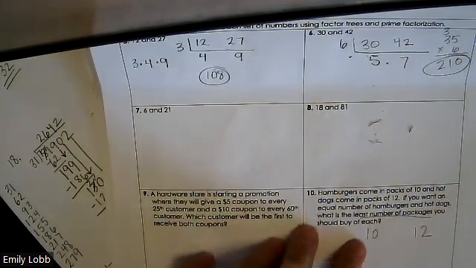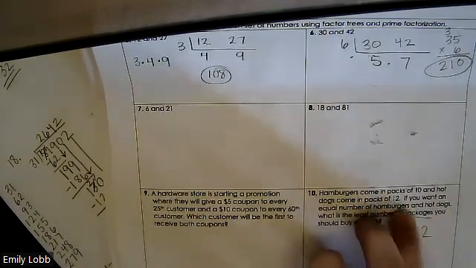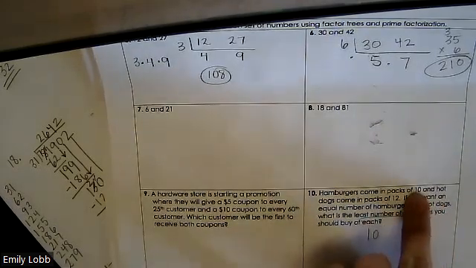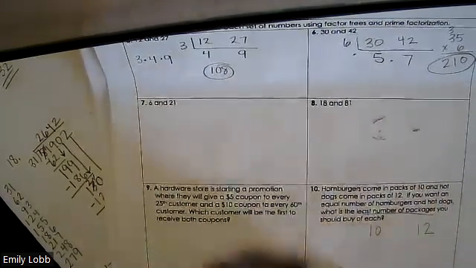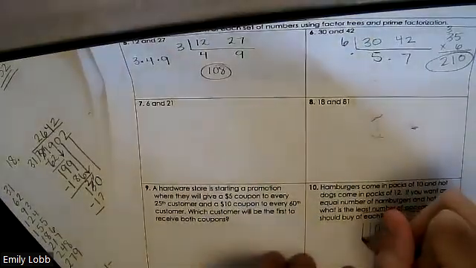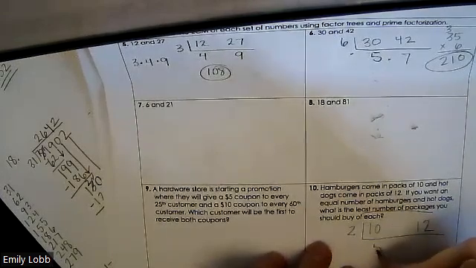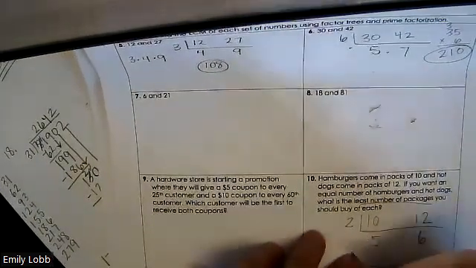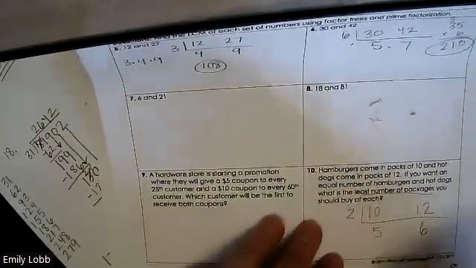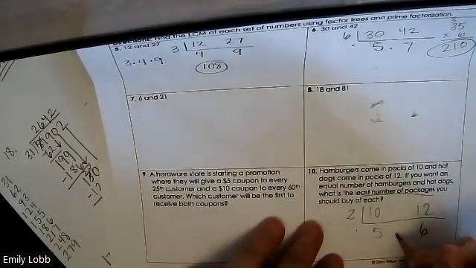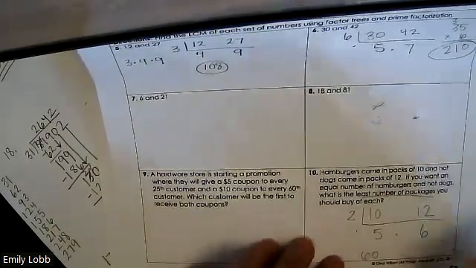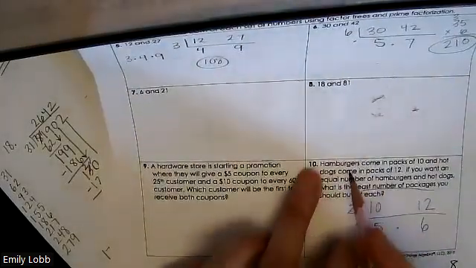So we want to have the same number of hamburgers and hot dogs, but one comes in packs of 10 and one comes in packs of 12. So what would you take out of here? 2, 5, and 6. So that's it. So 30 times 2 is what? 60 here. So I need 60 hamburgers.